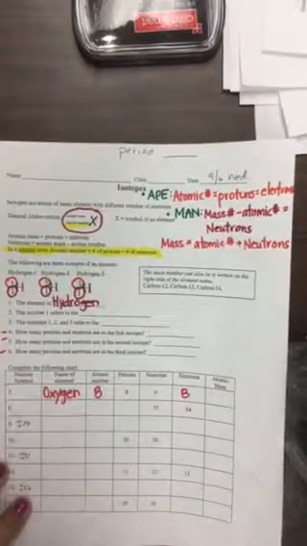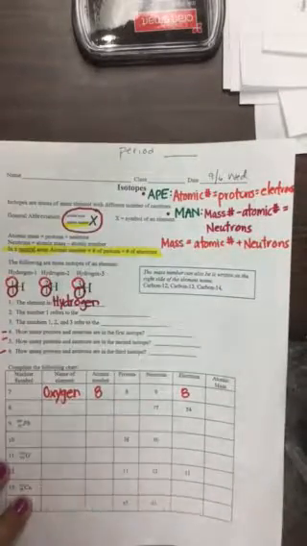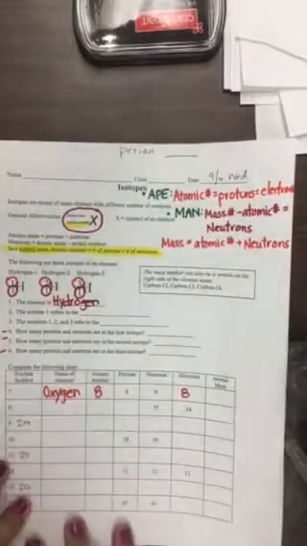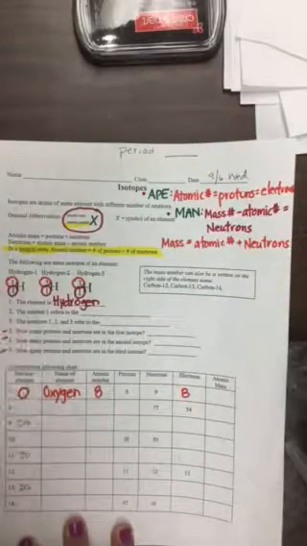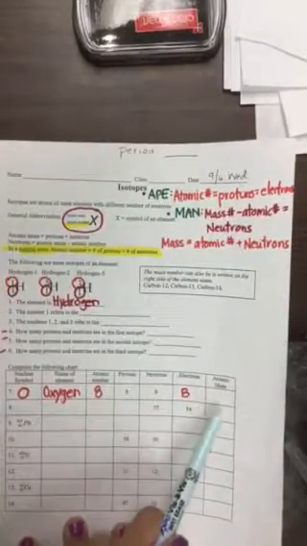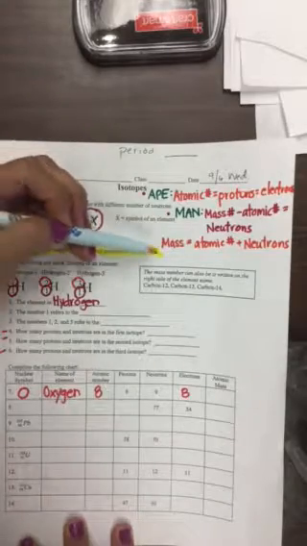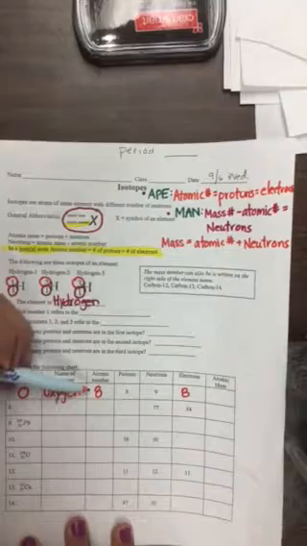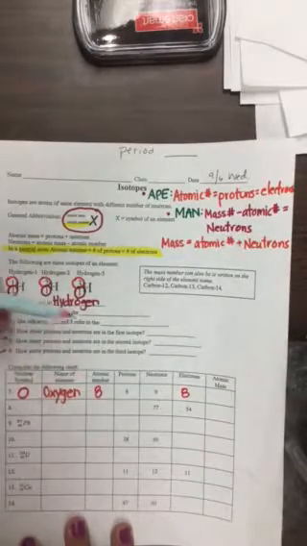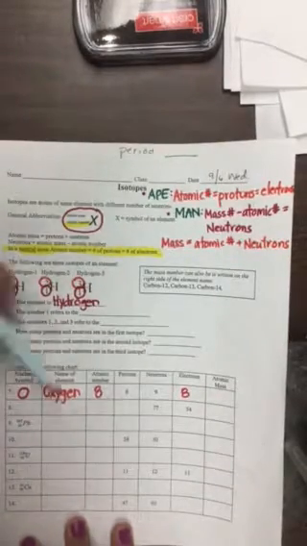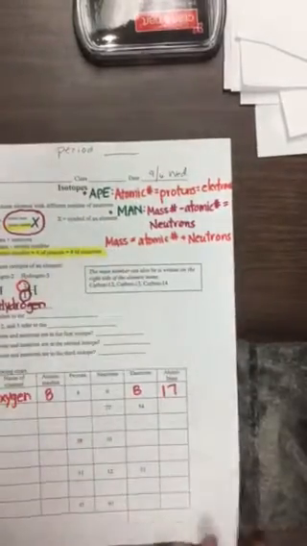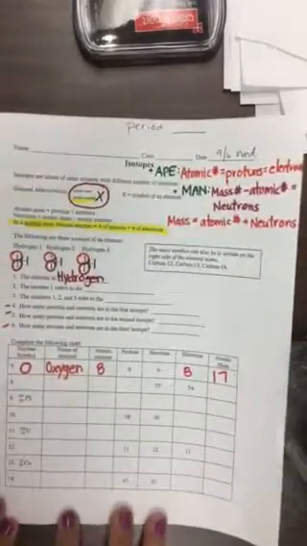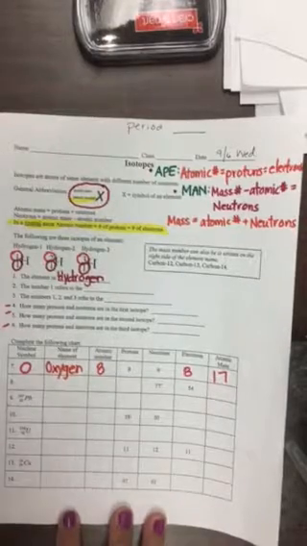The nuclear symbol, the symbol is the letter on the periodic table, and you put O. And to find the atomic mass, right here it says to find the mass, it's the atomic number plus the neutrons. So take your atomic number plus the neutrons, and that will give you your atomic mass. Okay, I'm going to go ahead and let you do the rest below.